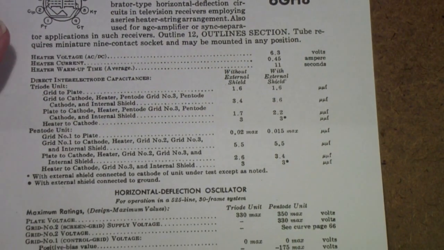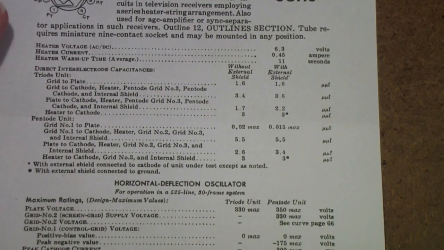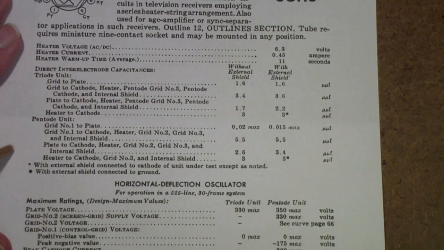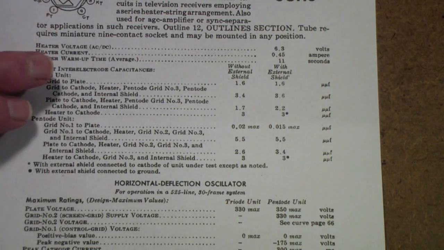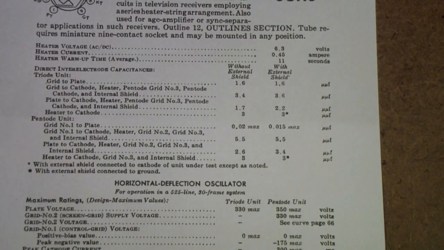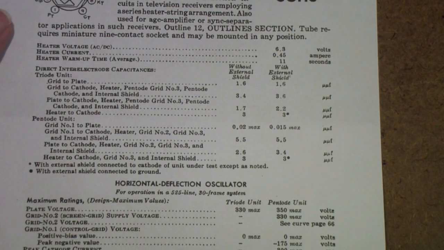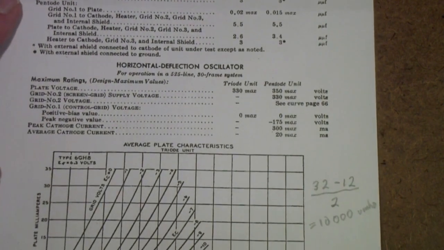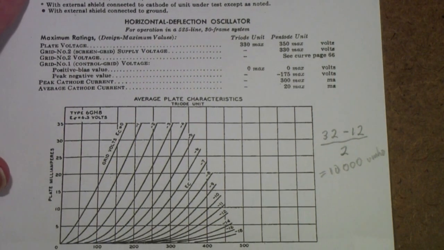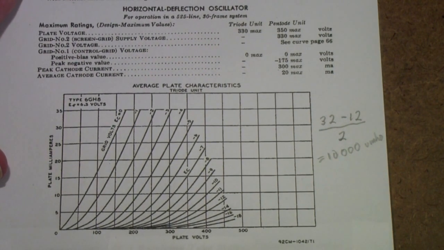Okay, then the next section we're going to kind of skip over. It has to do with the interelectrode capacitance. Now these are issues that are of interest to design engineers, but for most of us, just looking at circuits already designed by somebody else, they're not nearly as important. What does become important, though, is when we get down into this section.